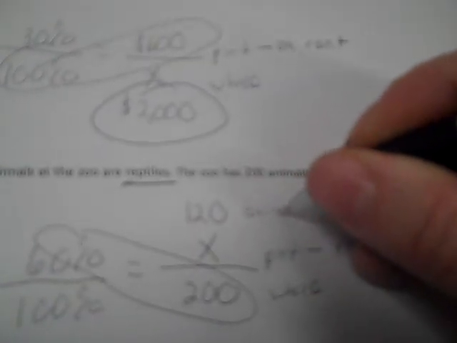Okay, now this one's a little bit confusing on the label. 200 animals. Well, I guess you could put animals that are reptiles or whatever. You can just put animals, that's fine. Because 120 animals are reptiles.